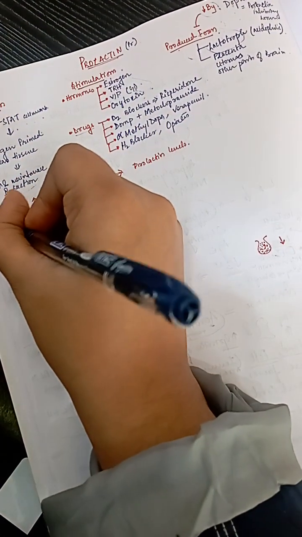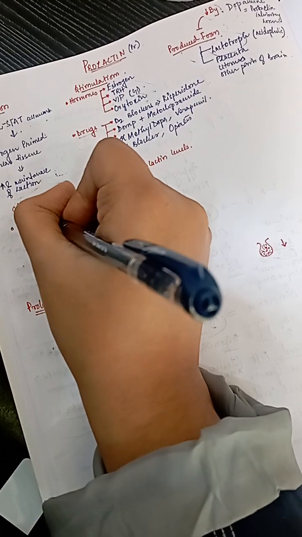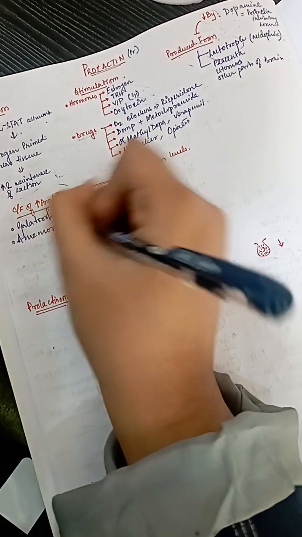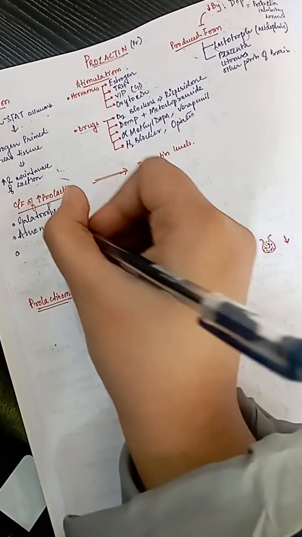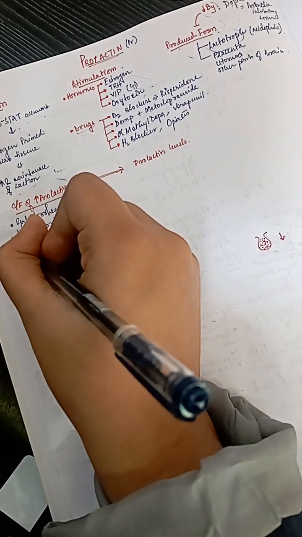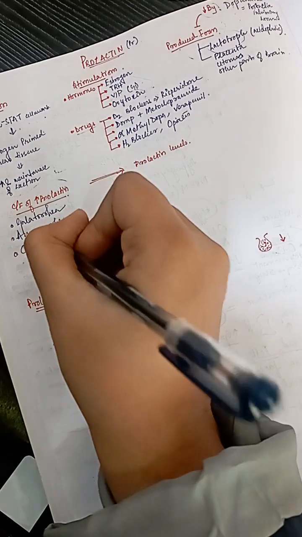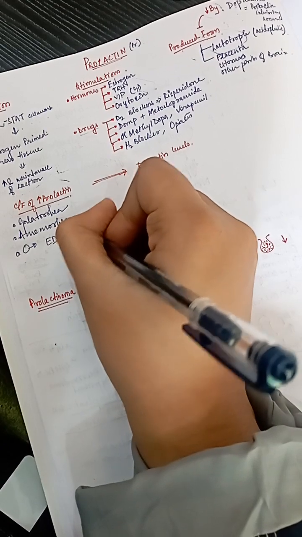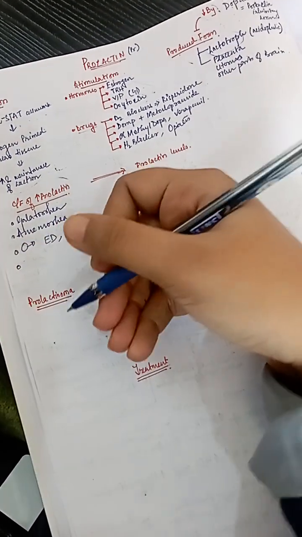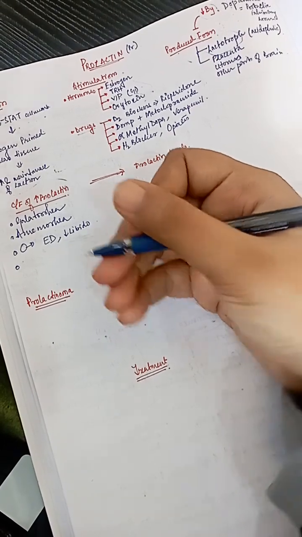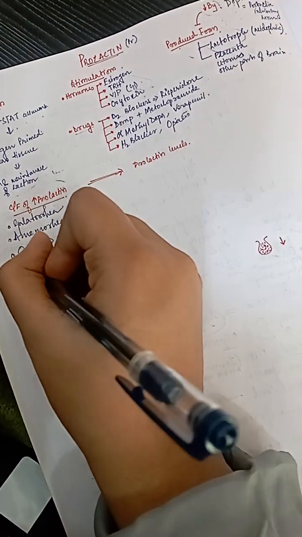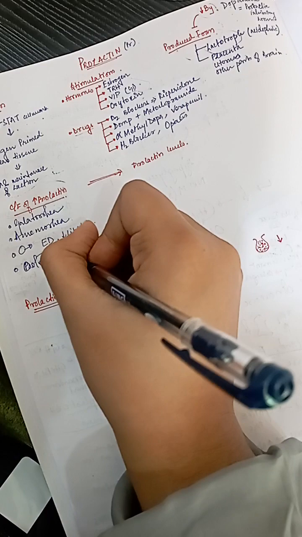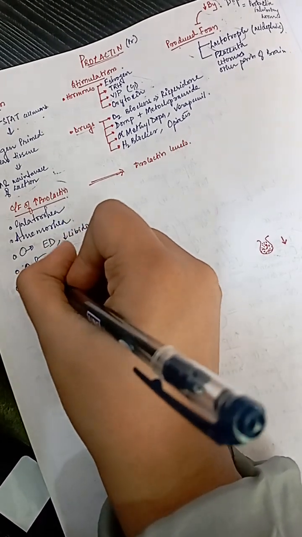In the workup of amenorrhea also we have to do prolactin along with LH-FSH.